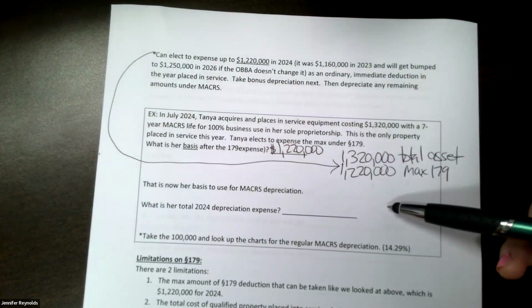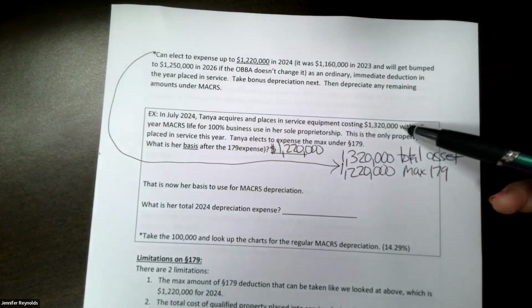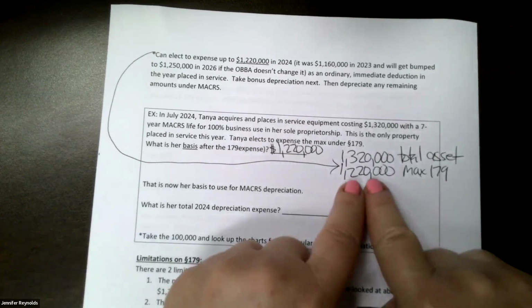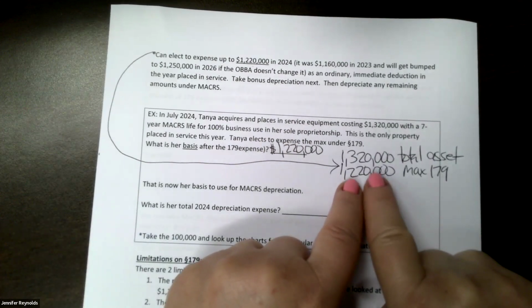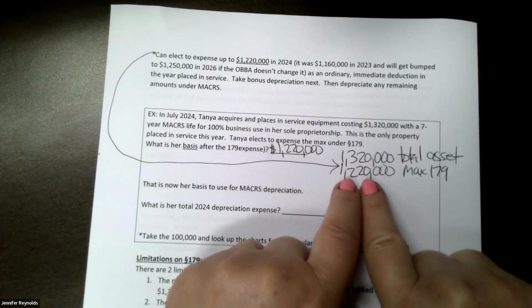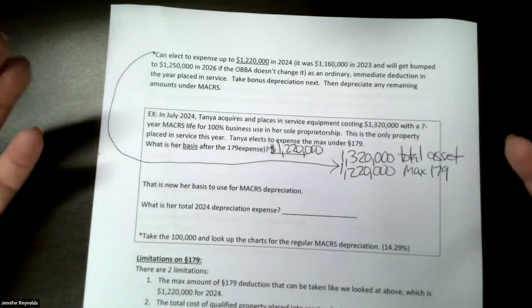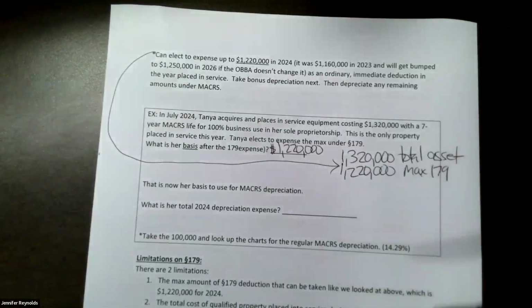What if she had placed into service just $1 million worth of stuff? Then what's the most of a deduction she could take this year? Well, then it'd be just $1 million, right? You can't do more than this, but you also can't take this whole amount as a deduction if you only spent $1 million. Remember, you can never deduct more than the cost of the asset. So hopefully that makes sense.